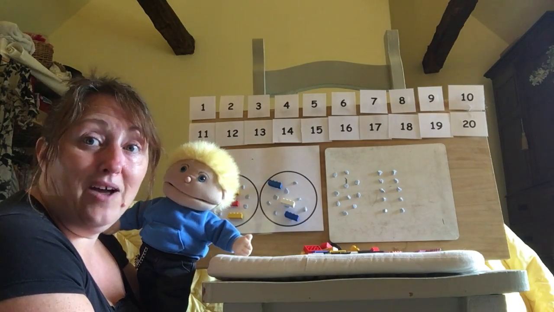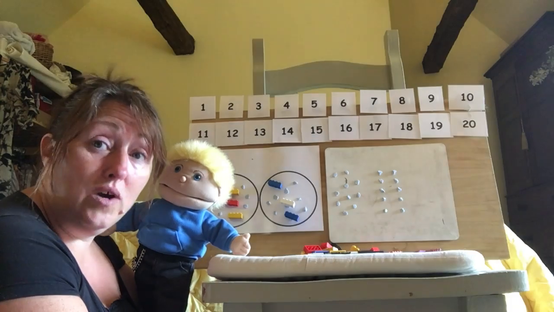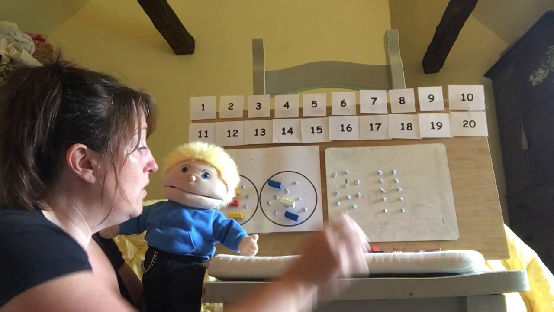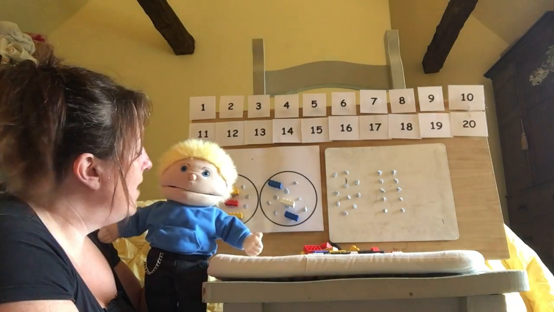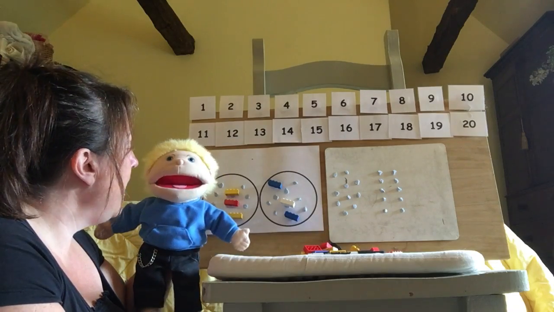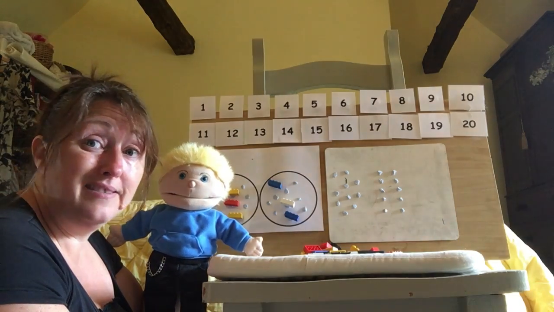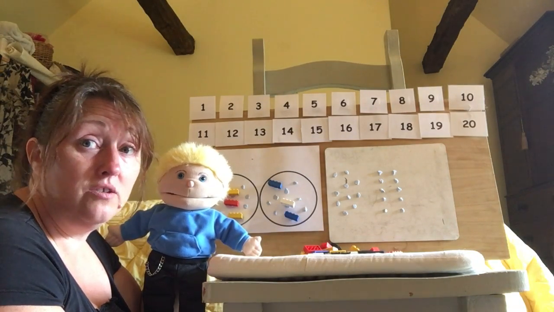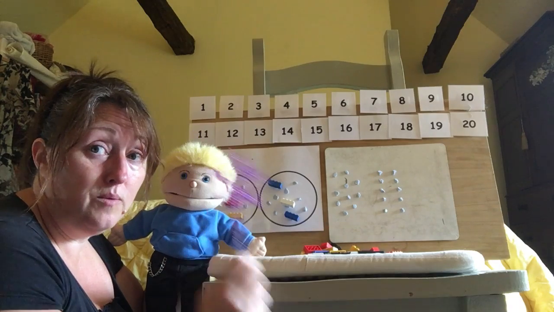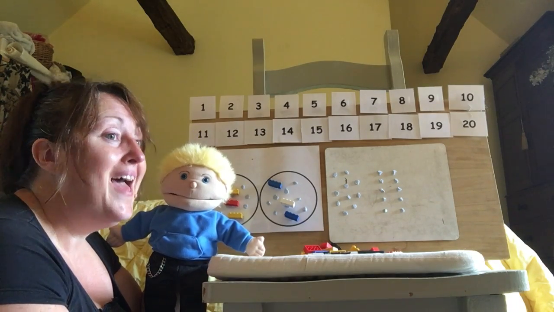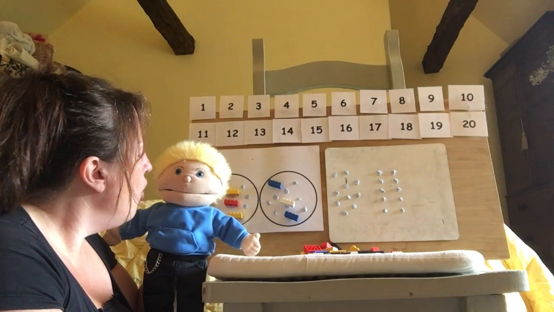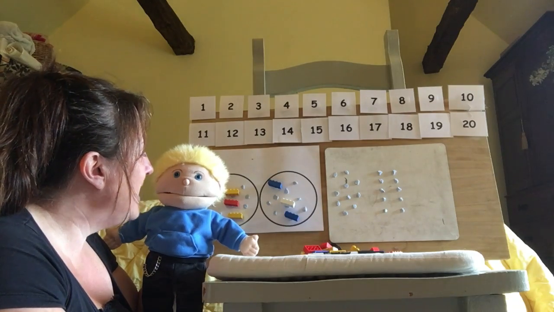Right, now we have to ask ourselves some questions. So Fred, first question, did we share it into two groups? Brilliant, because we have to do that even if it's an odd or an even. That's what we have to do to work it out. Then we ask ourselves, are they equal, Fred? Are they the same amount?